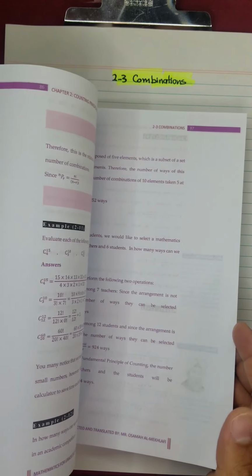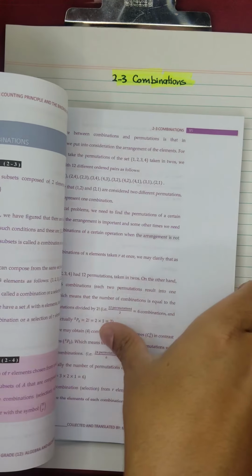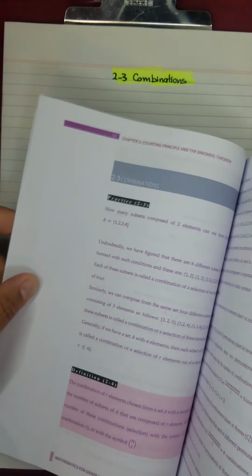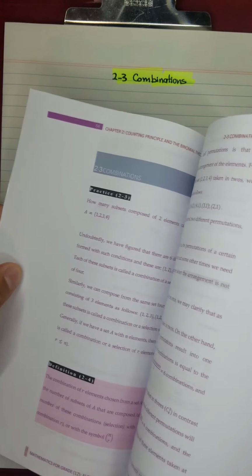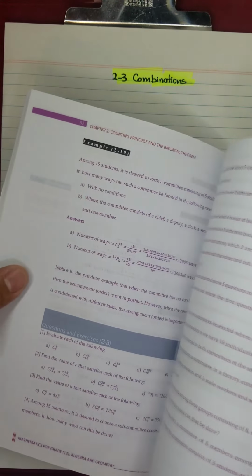The lesson starts here on page 84, and the exercises of this lesson are going to be on page 92. So your homework today, inshallah, is going to be from this exercise 2-3, which starts at page 92.